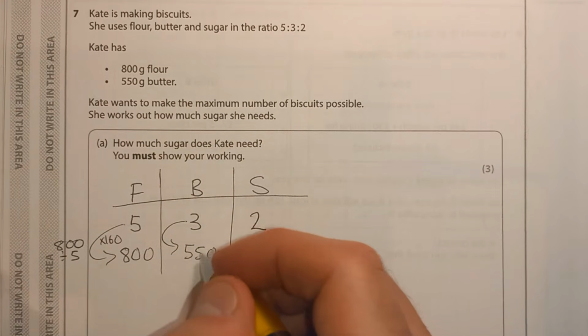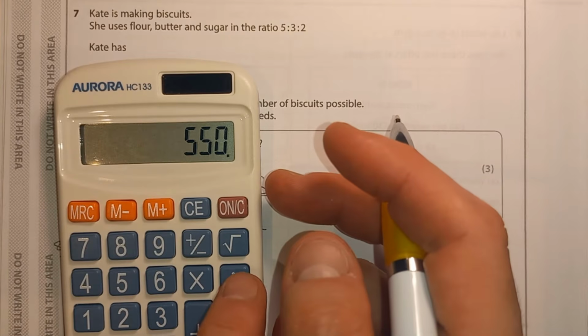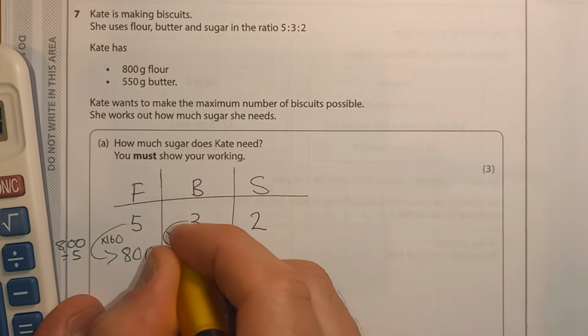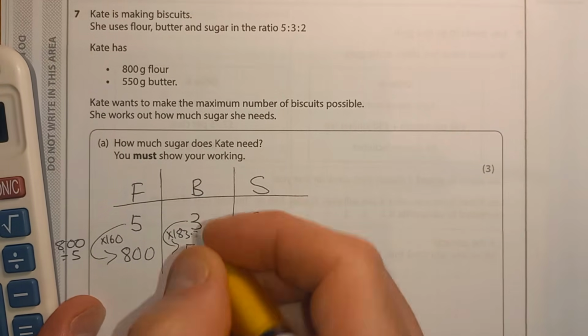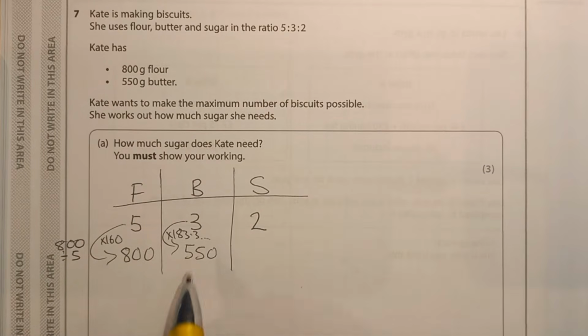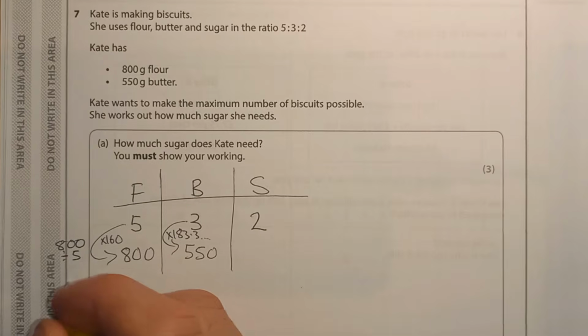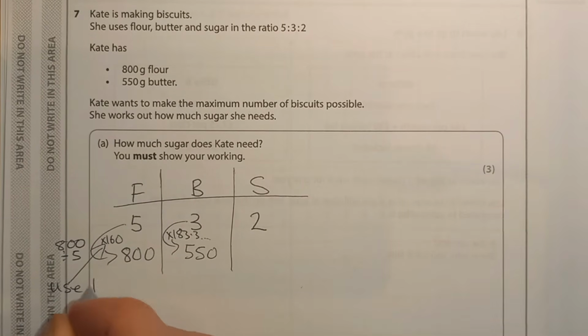How many times does 3 go into 550? Or 550 divided by 3? Well, that goes 183.33333 times. Okay, but we can't actually multiply this ratio 183 times because we might have enough butter to do that, but with the flour we've only got enough to do it 160 times. So use this, as it's smaller than the 183.3.